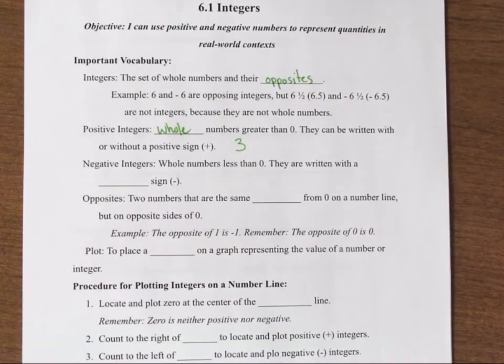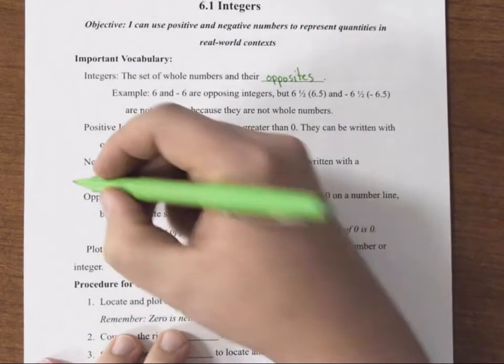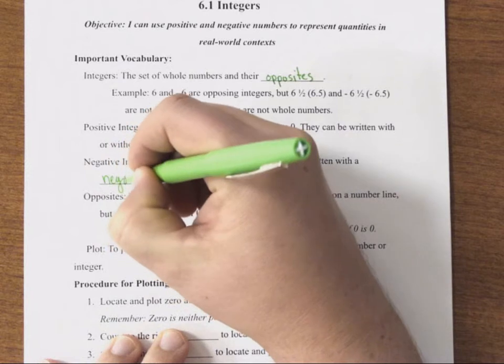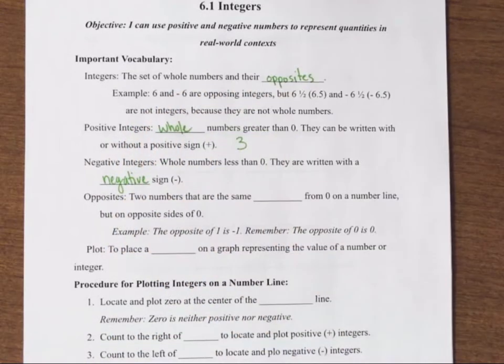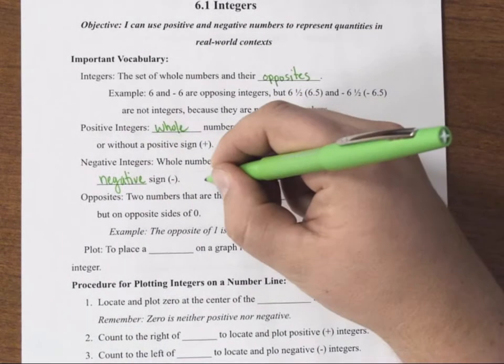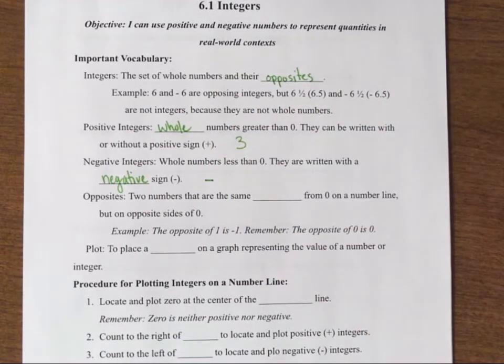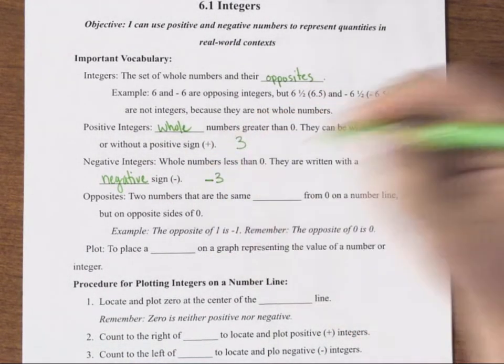Negative integers. A negative integer is a whole number that is less than 0. They are written with a negative sign. So if we wanted to write the number -3, we would put a little minus or negative sign and then a 3.